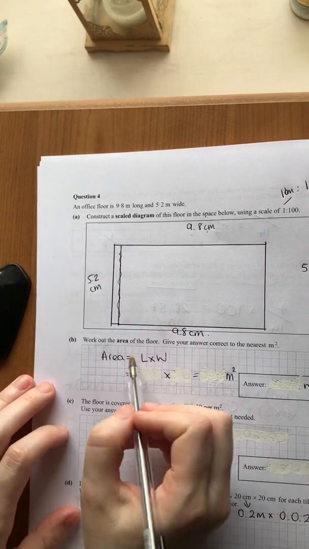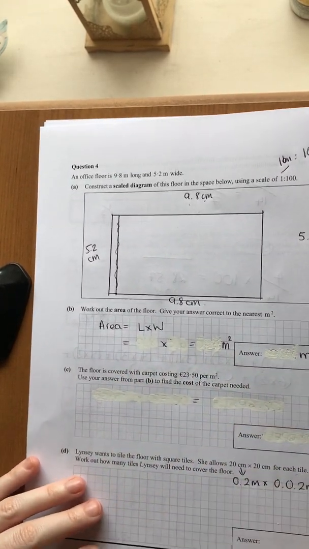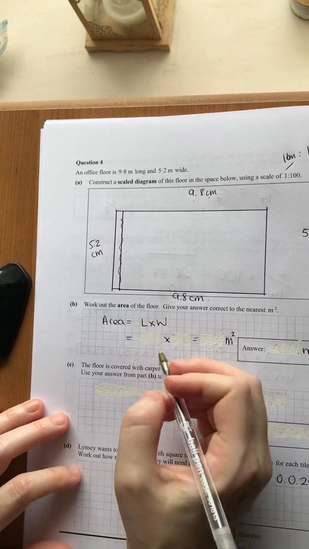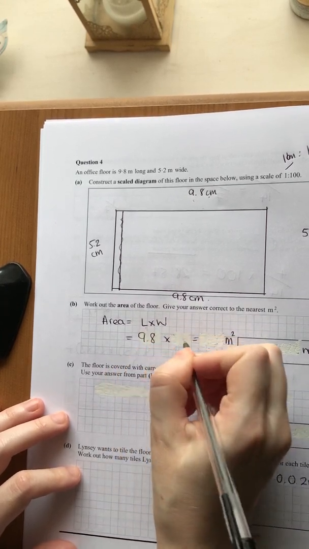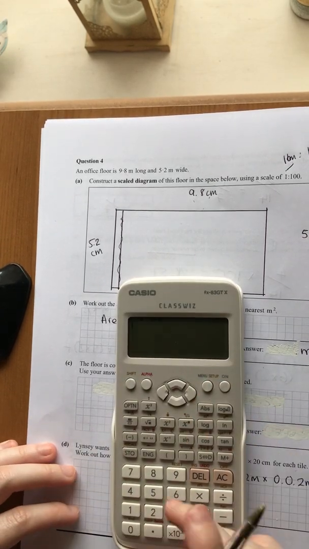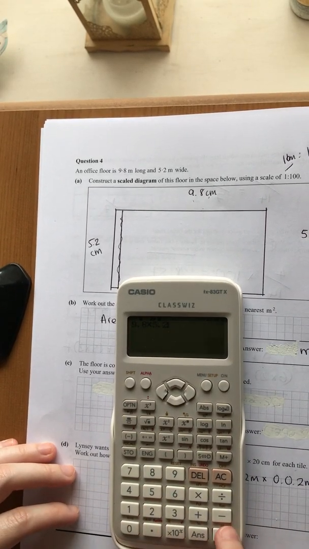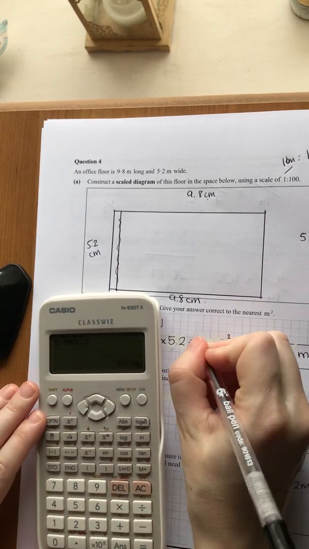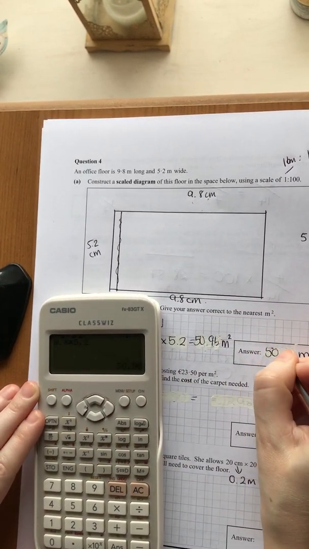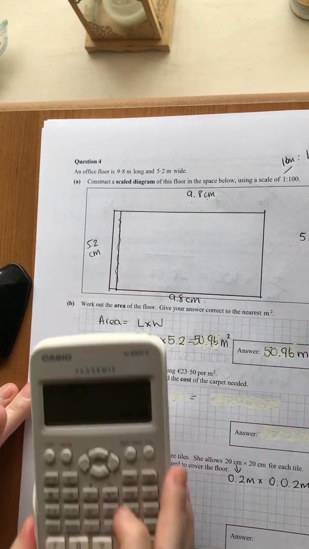For part B, work out the area of the floor. Give your answer correct to the nearest metre squared. So the area of a rectangle is length times width. So this is 9.8 multiplied by 5.2. When you multiply 9.8 by 5.2, you get 50.96. So that's 50.96, and that's metres squared.